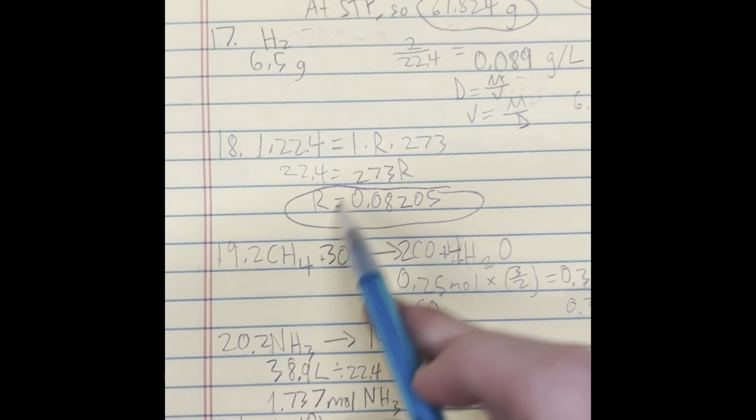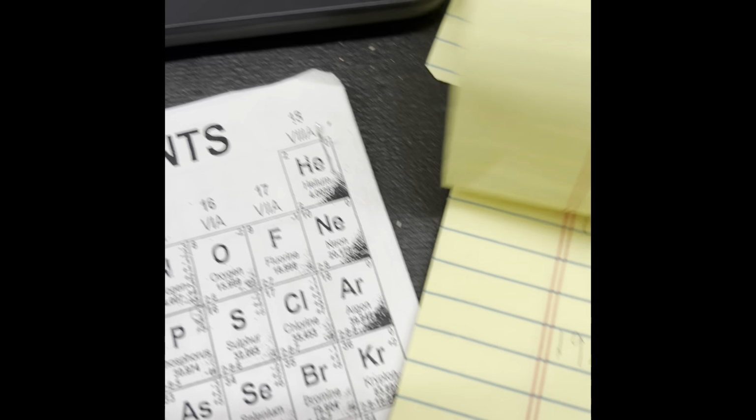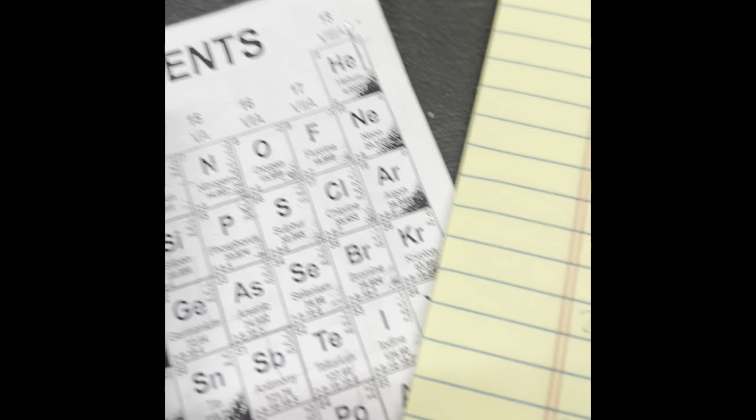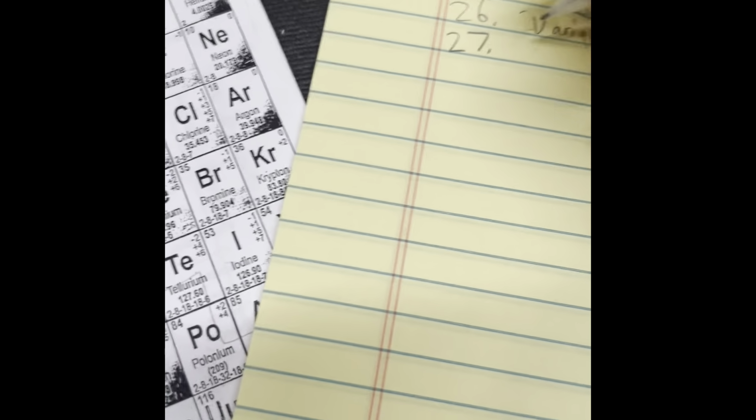Based off of this data, I know R is 0.0821. And it was because 22.4 equals R times 273. So R equals 0.0821.